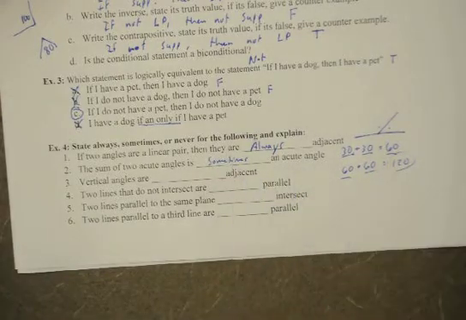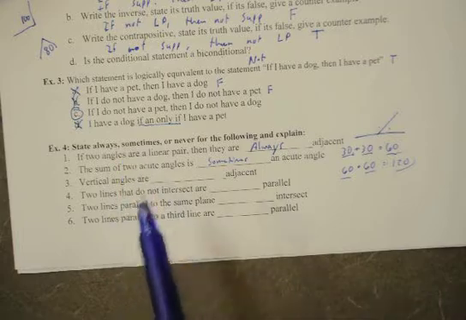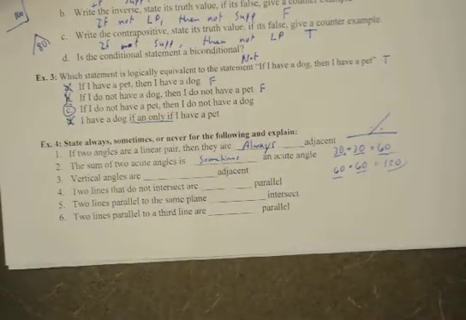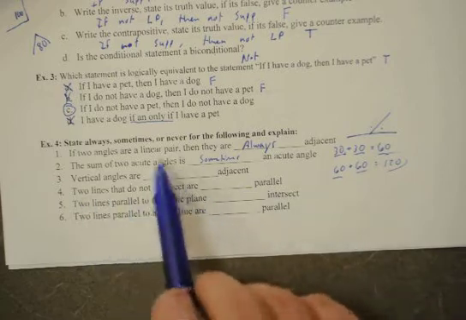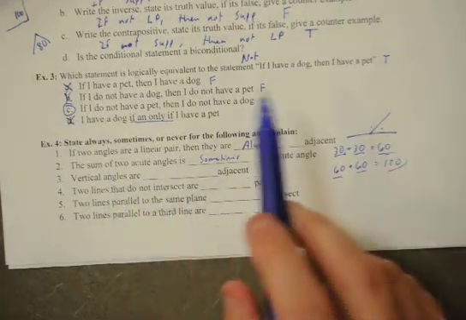So sometimes. You need to pause the video and do these by yourself. That's what we would do if we were in class. I'd have you work on these alone, maybe partner up, and then we'd come back and do them together.